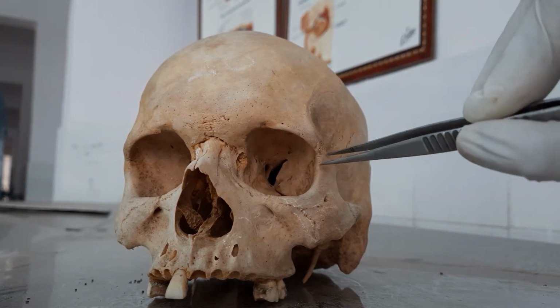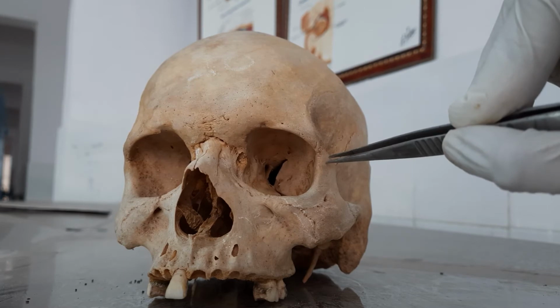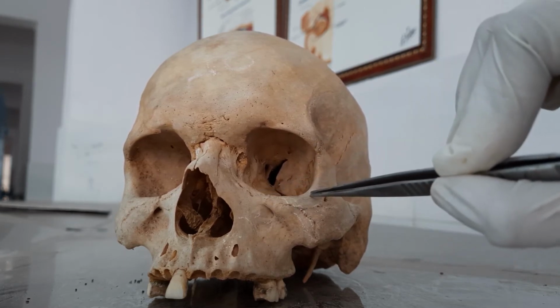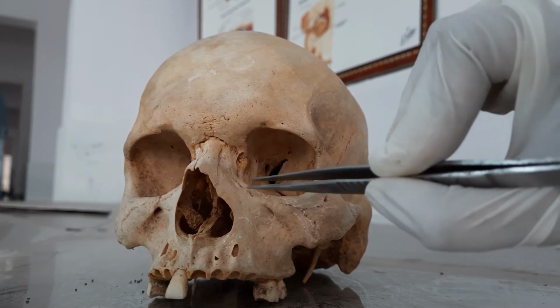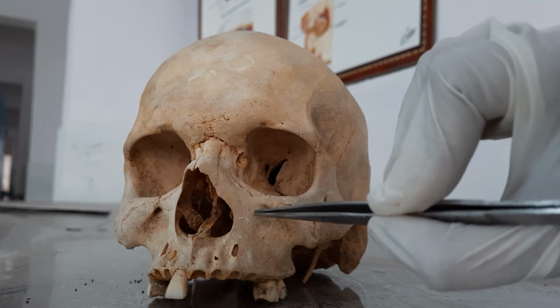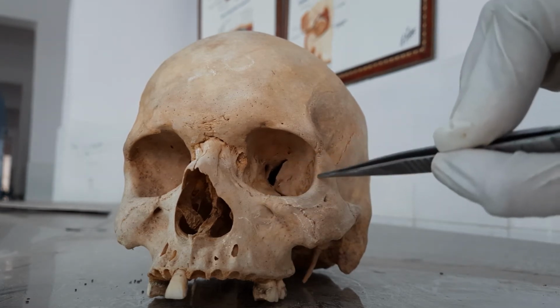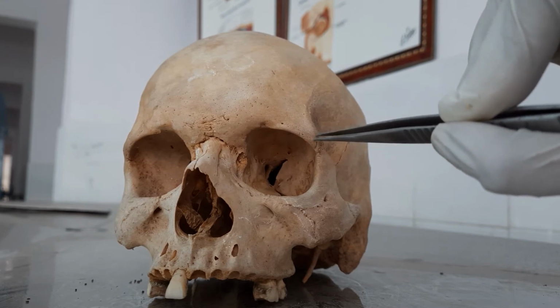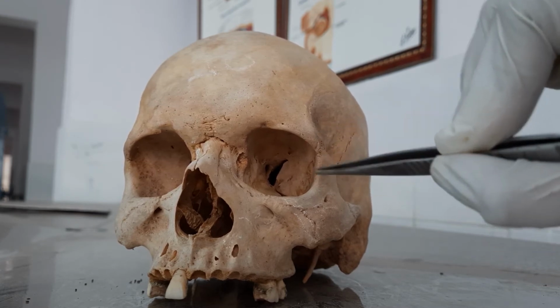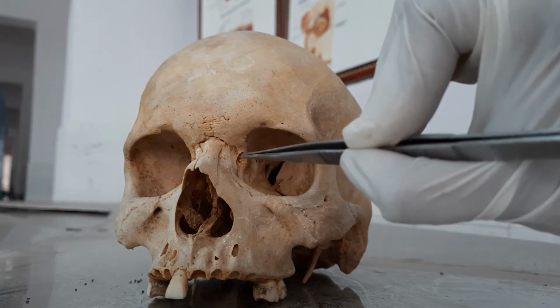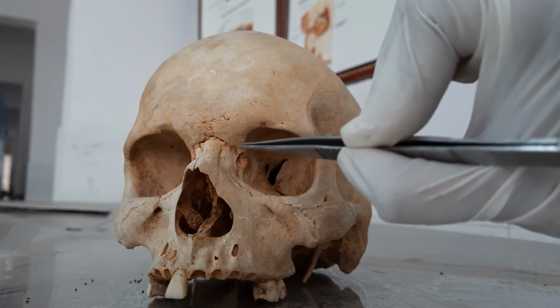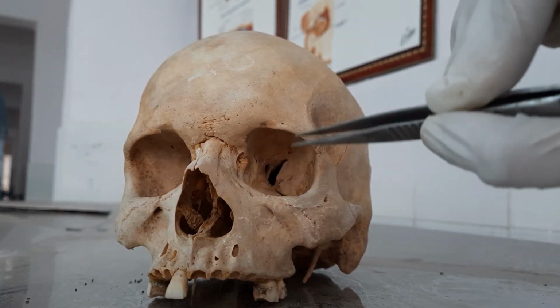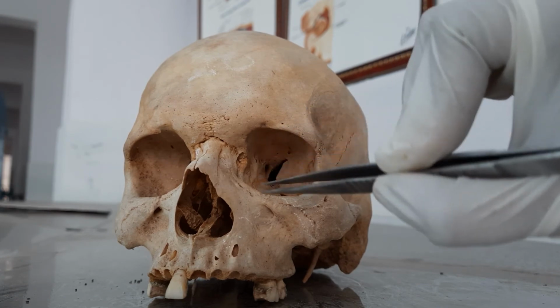The infraorbital margin is formed by the maxilla and zygomatic bone. The lateral margin is formed by the frontal and the zygomatic bone. Medially, it is formed by the maxilla and the frontal bone. These are the margins, but we will study the orbit separately.